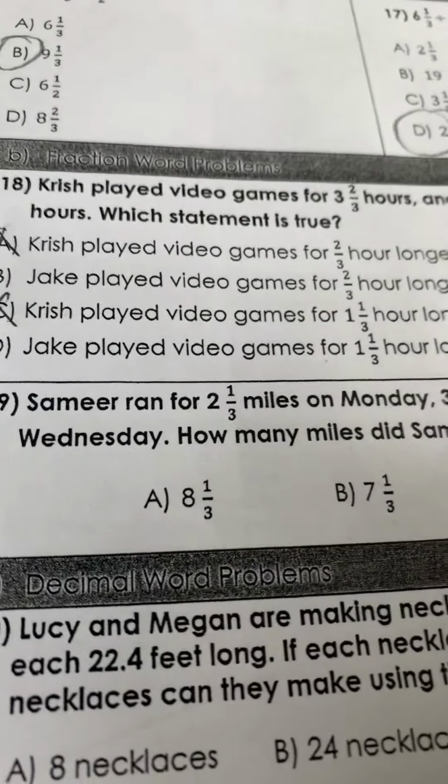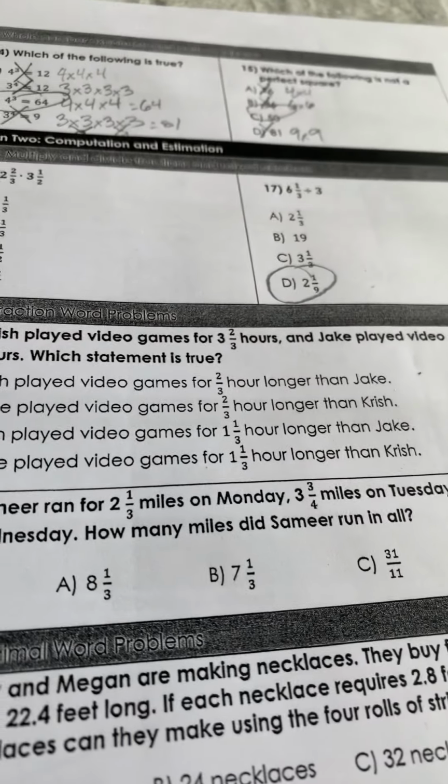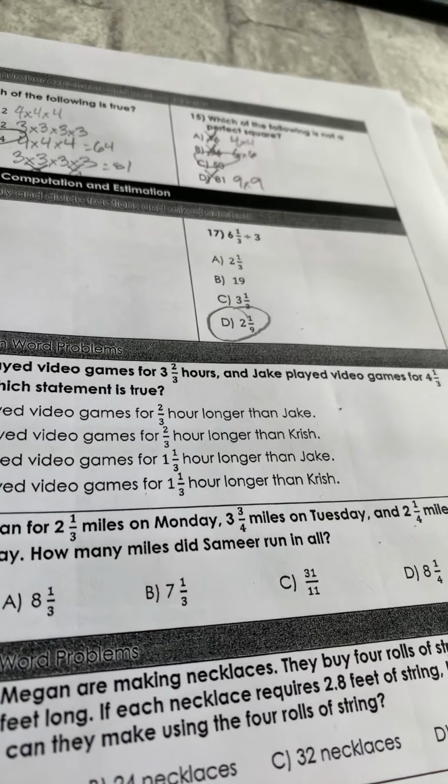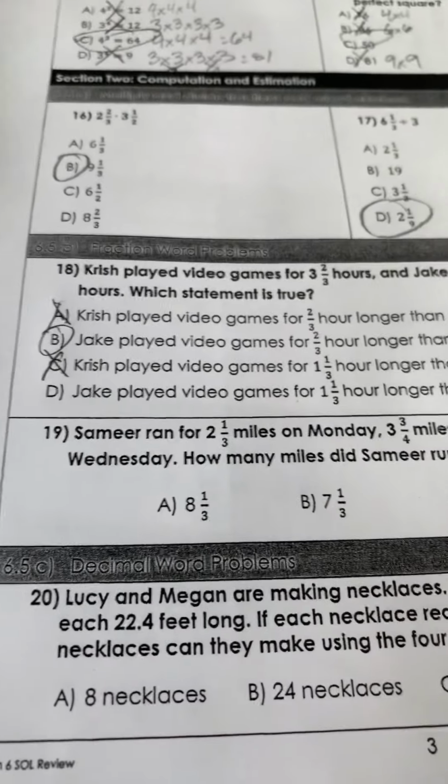Okay? So here's what I've just got to do. Since both of these have the same denominator, I can just subtract. 13 minus 11 is 2. Okay? So he played 2/3 more hours than Chris. Okay? That's it.